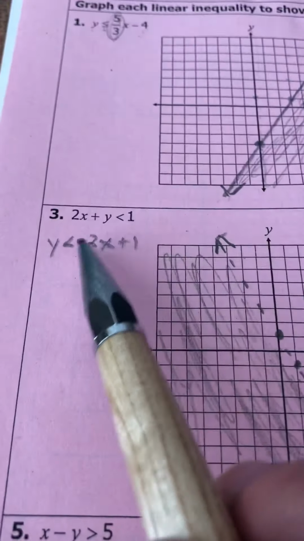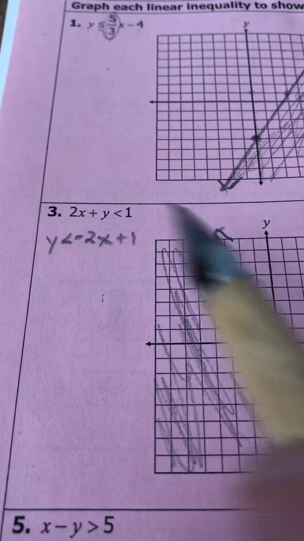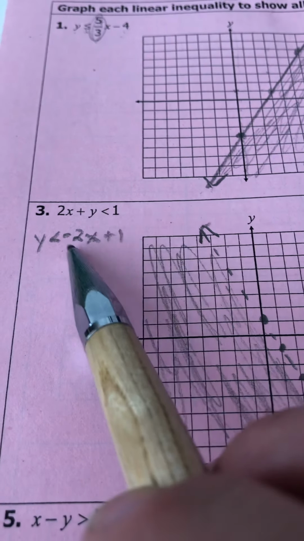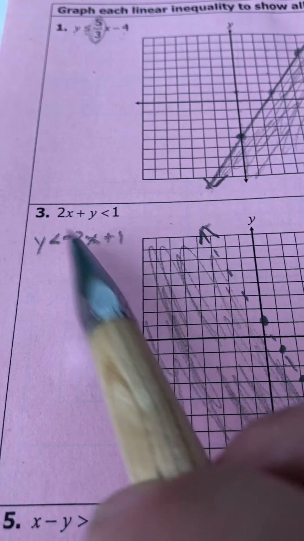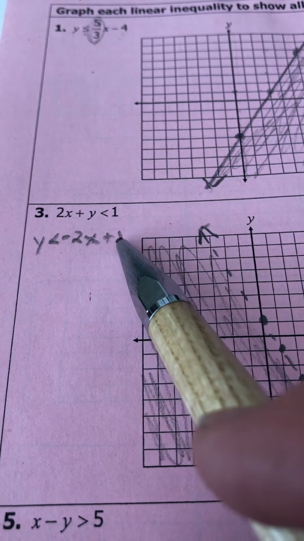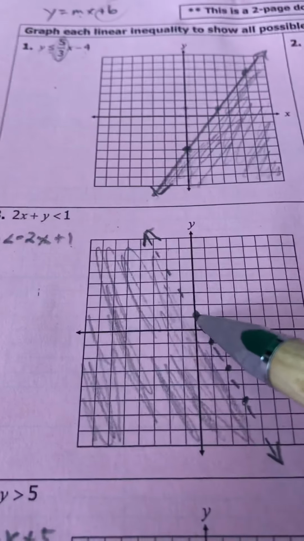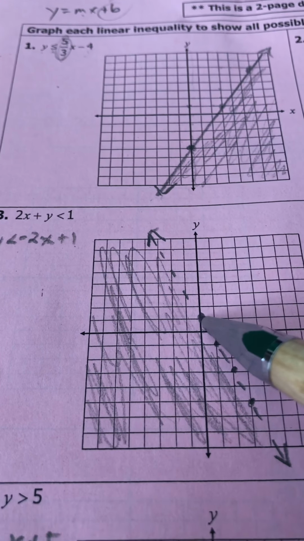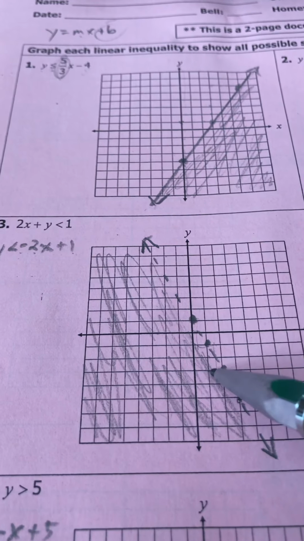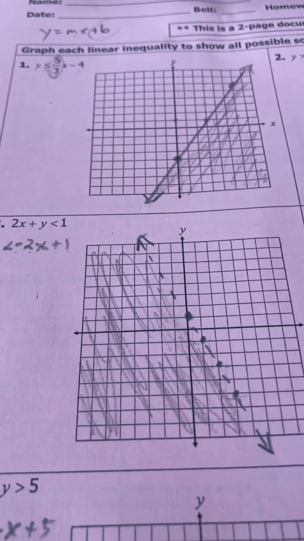For number 3, we have to put it in slope-intercept form, and all I have to do is subtract 2x from both sides to get y by itself. And here you can see that I've done that. Now it's in slope-intercept form, and I can begin. I go to the y-intercept at +1, so +1 on the y-axis is right here. And then from that point, I'm going down 2 over 1. So down 2 over 1, down 2 over 1, down 2 over 1.